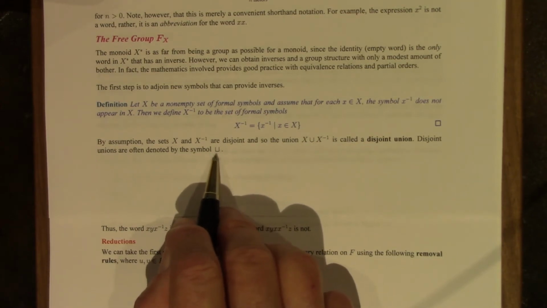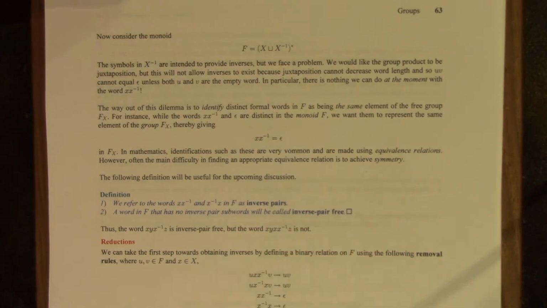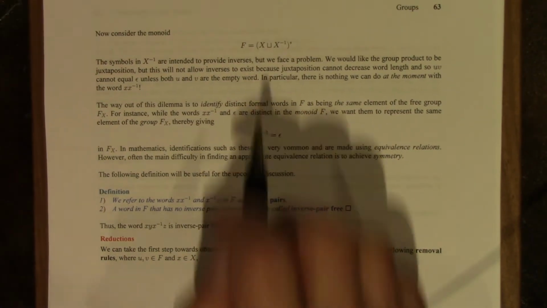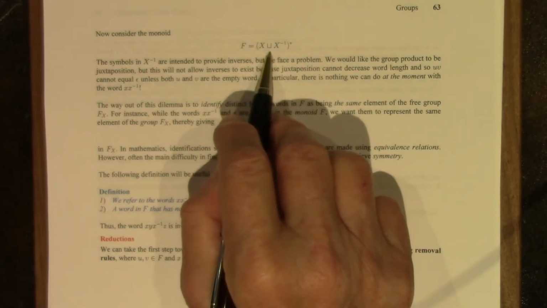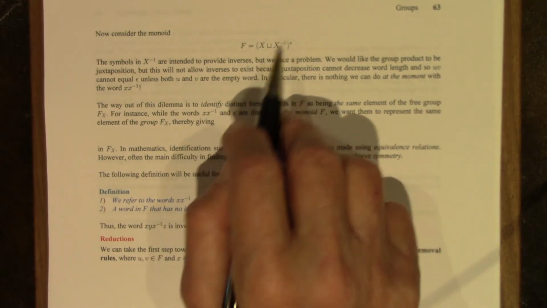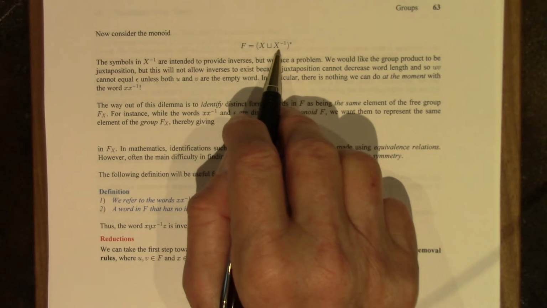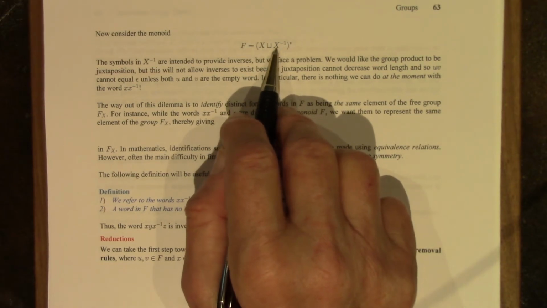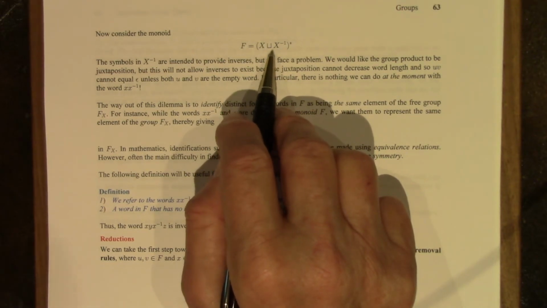I think the term is cup for this symbol. So now we consider the monoid formed by taking the words over this disjoint union. So now we have available symbols little x and little x inverse.